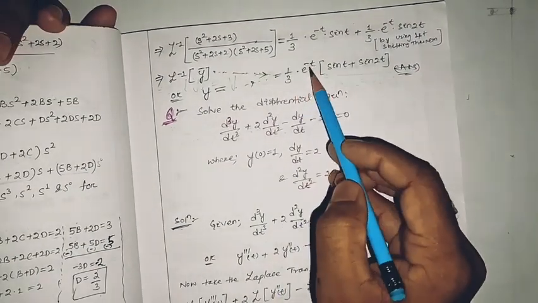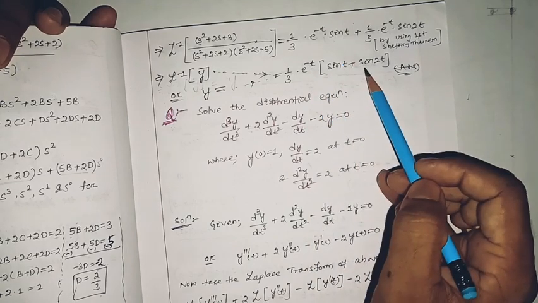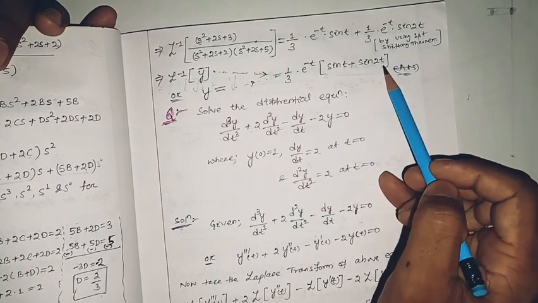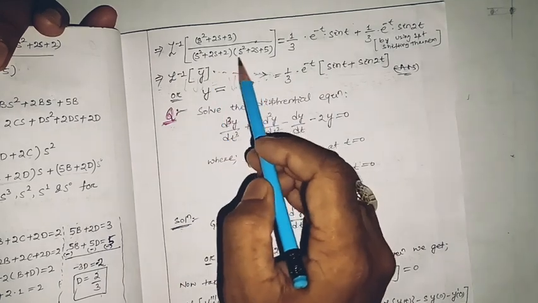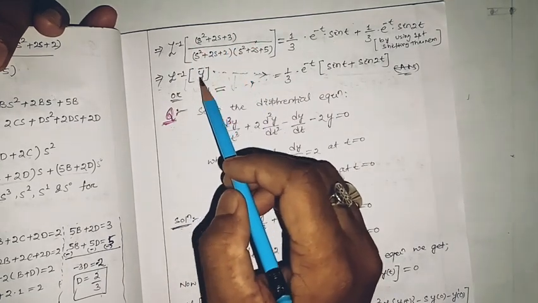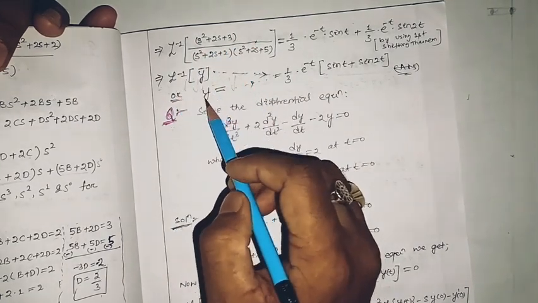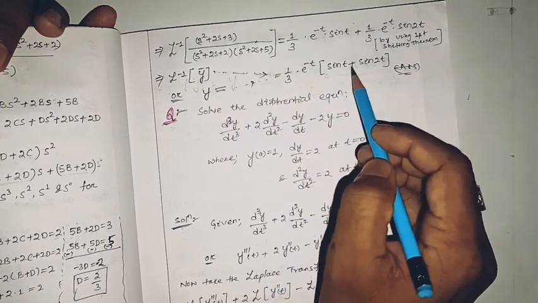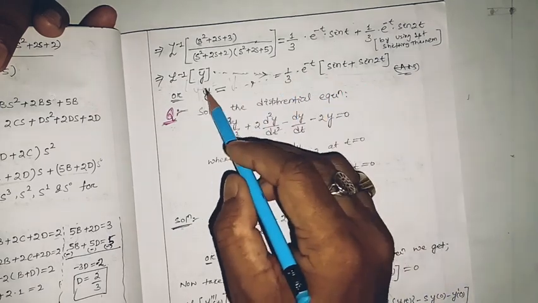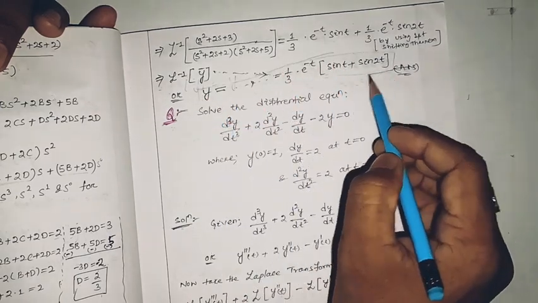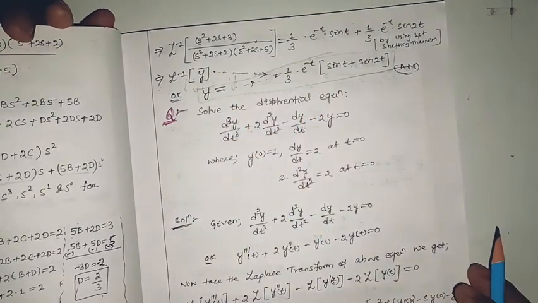Taking common 1 by 3 e to the minus t, we found 1 by 3 e to the minus t into (sine t plus sine 2t). And as I told you, this value is nothing but y bar. So the inverse Laplace transform of y bar will be equal to y, equal to this much. So we found the solution, this much is your answer.